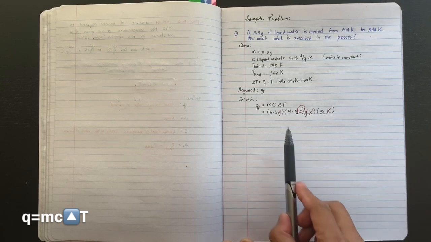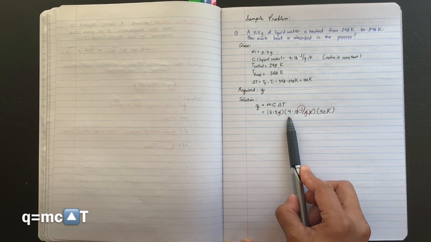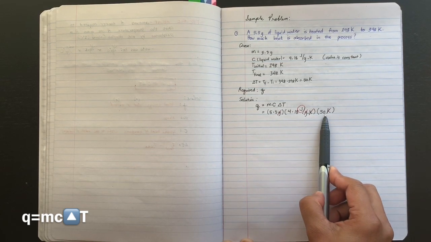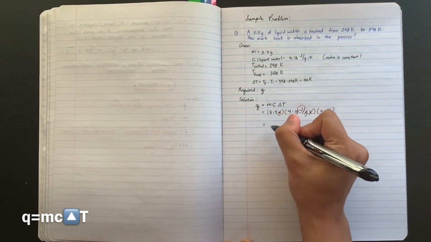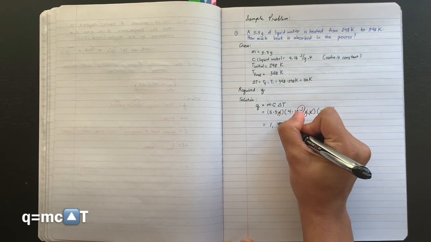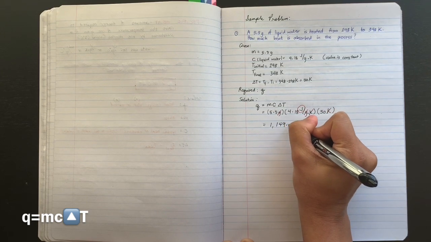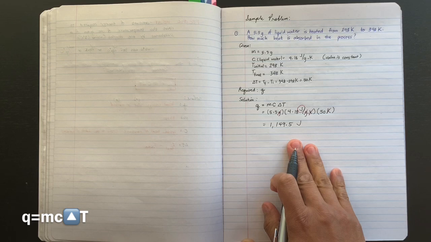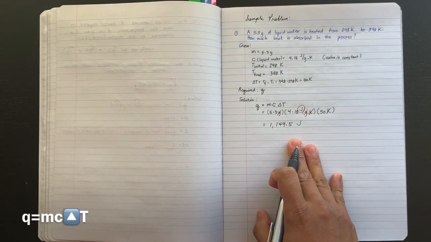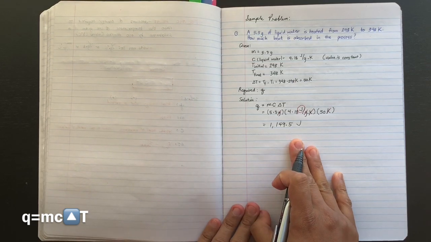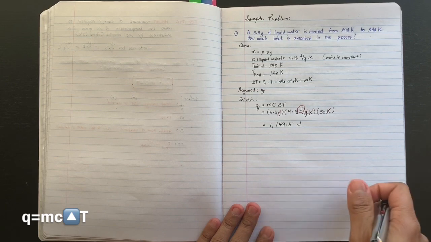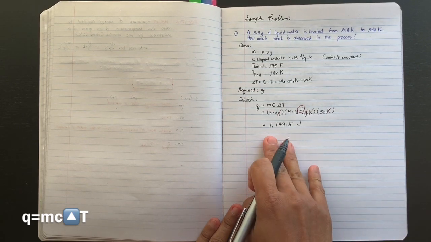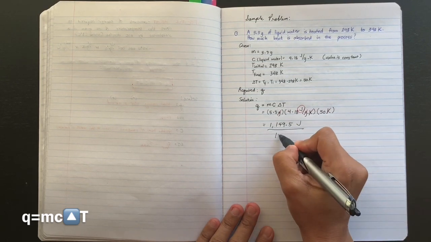So I'm just going to multiply my 5.5 times 4.18 times 50, and I will get the value in the calculator, 1,149.5 joule. This is a bit of a big value. Usually, if it's a very big Q value, you need to convert it to kilojoule. So to convert this to kilojoule, because a kilo has 1,000, all you need to do is divide this by 1,000.